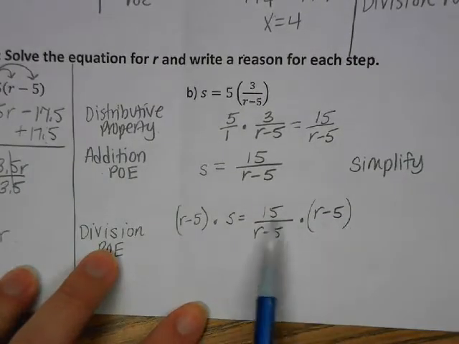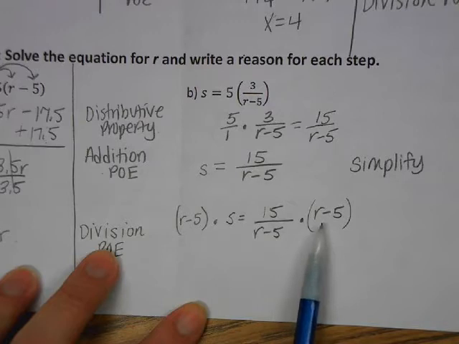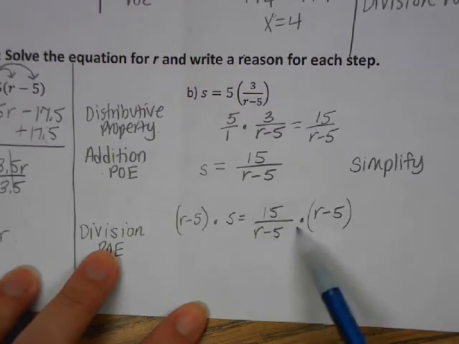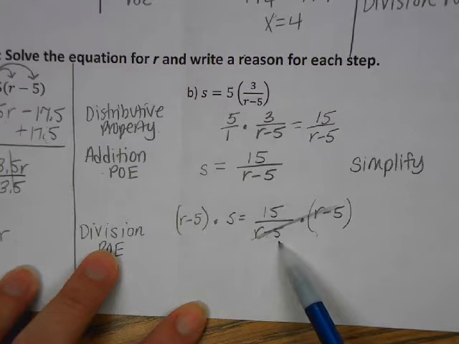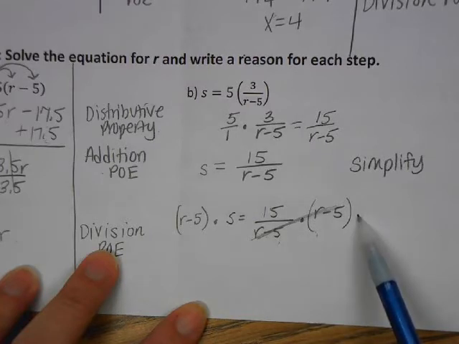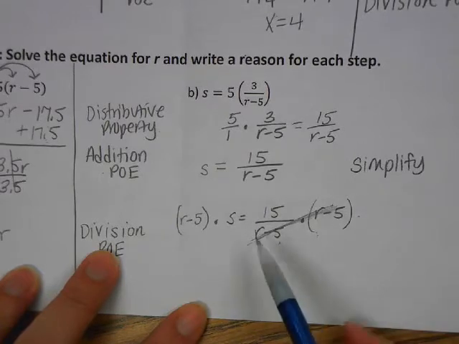So there it is. Now if I multiply both sides by r minus 5, I can cancel that out on the right-hand side. Because if you divide by r minus 5 and then multiply by r minus 5, you're just going to get 1. So that cancels out.